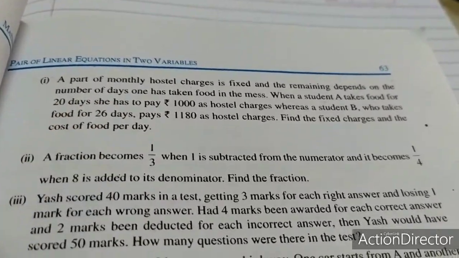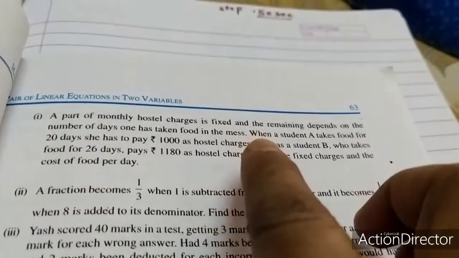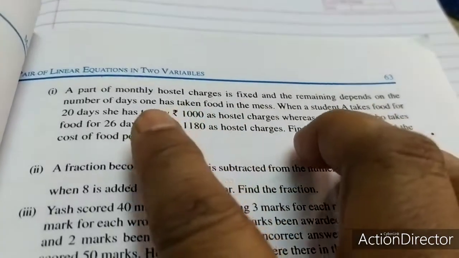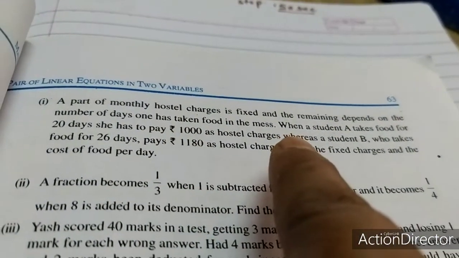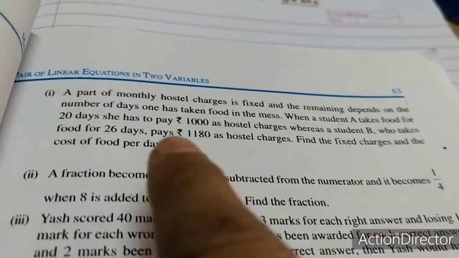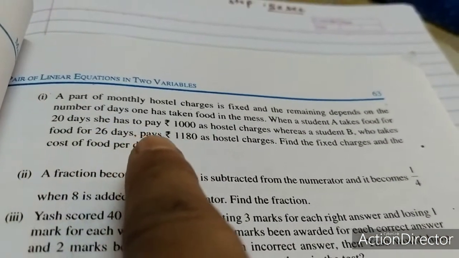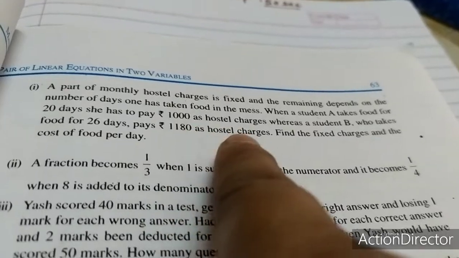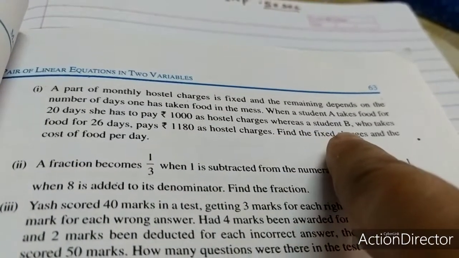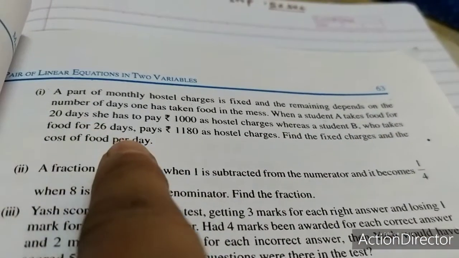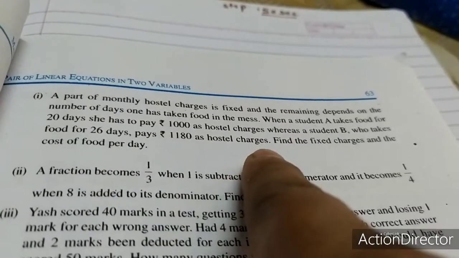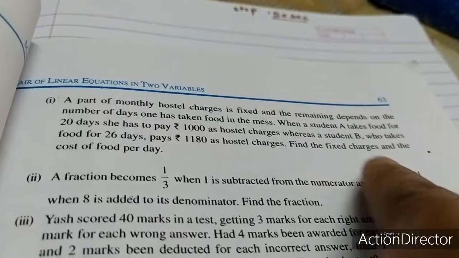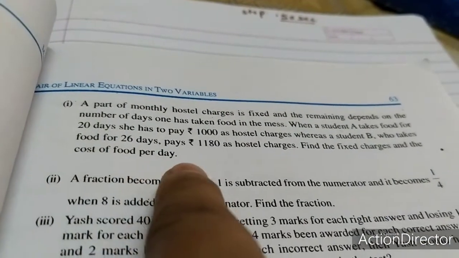Here I am going to read. A part of the monthly hostel charges is fixed and the remaining depends on the number of days one has taken food in the mess. When a student A takes food for 20 days, she has to pay ₹1000 as hostel charges, whereas a student B who takes food for 26 days pays ₹1180 as hostel charges. Find the fixed charge and the cost of food per day.